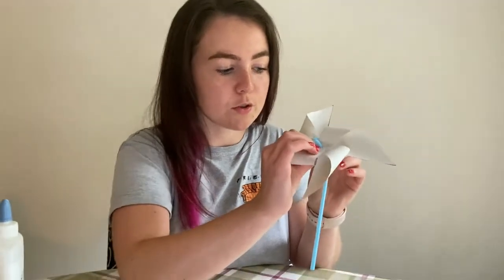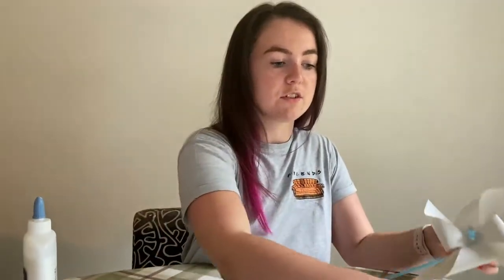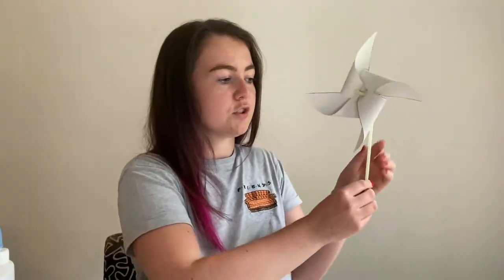So this is your wind turbine. Mine is still a little wet from the glue not being dry. So your final result, when you're finished, should spin like that. So you can now go out and test your wind turbines and see what you think.